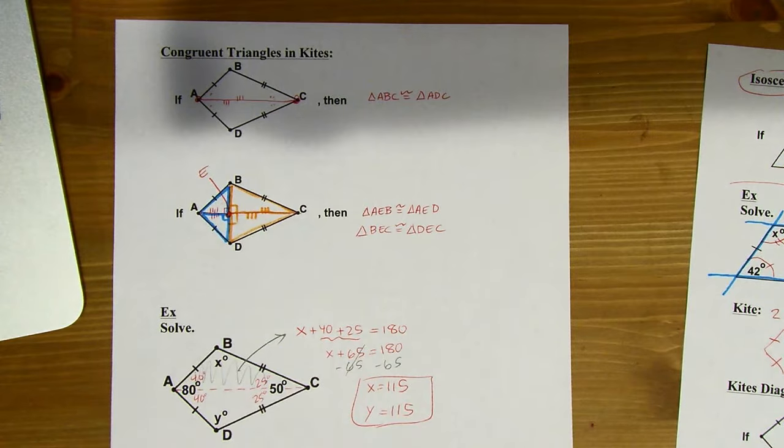So there's a whole lot of properties for all of these quadrilaterals, but that's how it is. So that's the end of the section, and I'll see you next time.